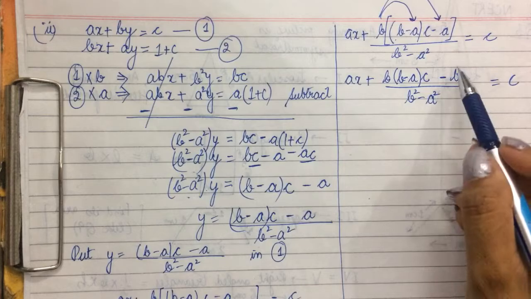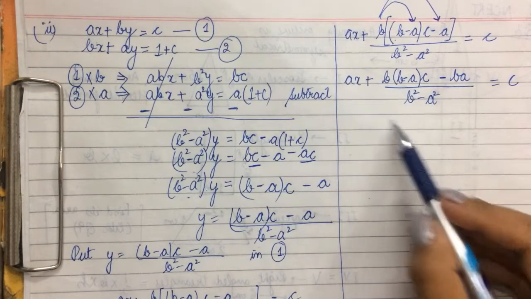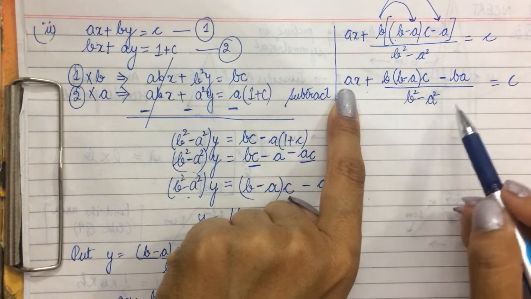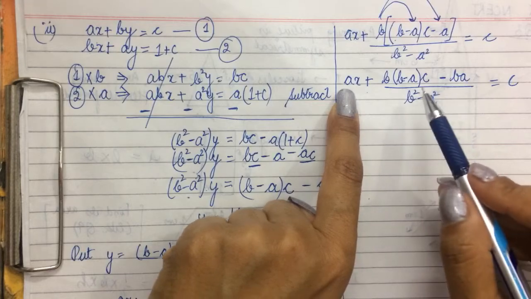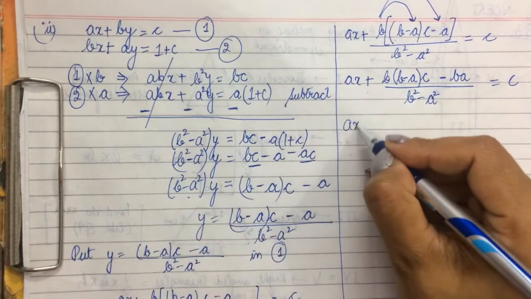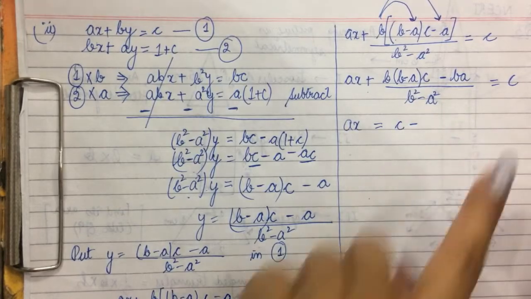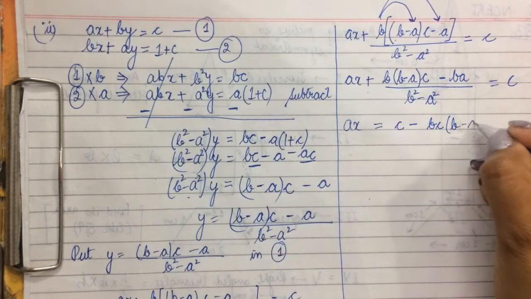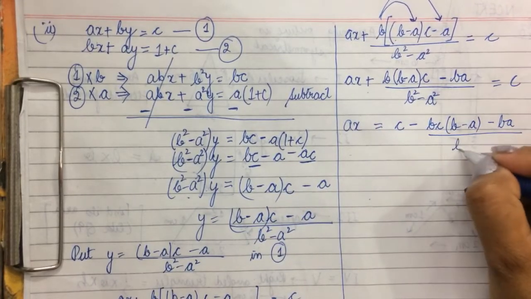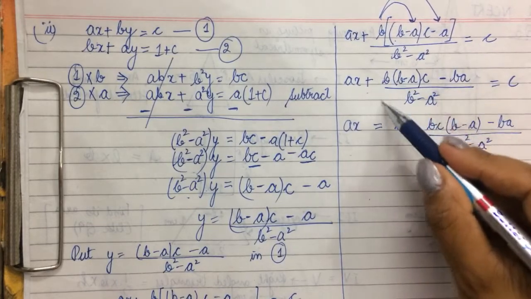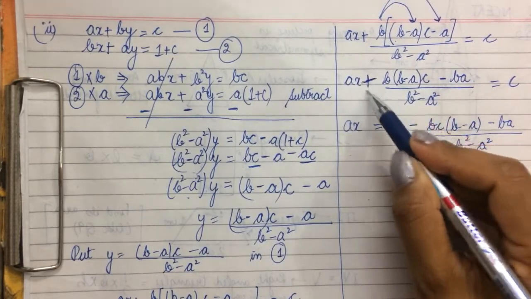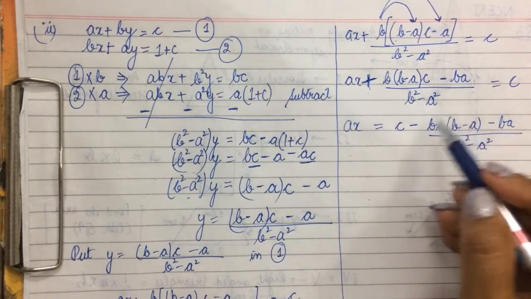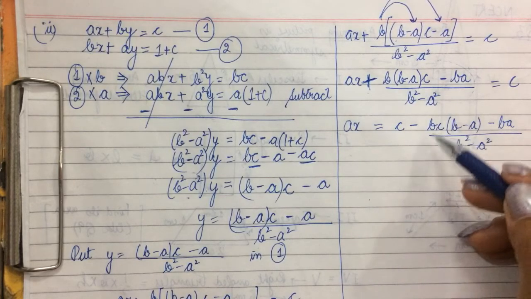Let's take LCM here, or rather let's transpose this because I want the value for x. I don't need this to be here. This does not contain any variable. This will be treated as a constant. Let's take this constant term to the right hand side. Ax will be equal to c minus this complete expression, bc, I've just reordered this product, minus ba over b square minus a square. Now this complete term over here is positive, so when you transpose it to the right hand side, only this sign will change, the first sign. This complete fraction, the numerator and denominator as such, without changing the signs here.